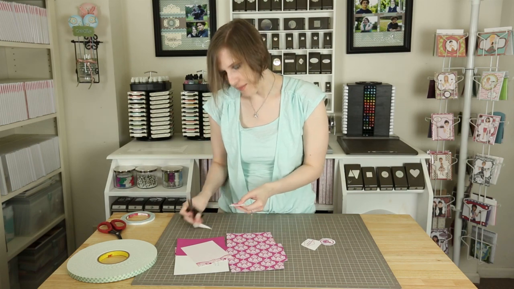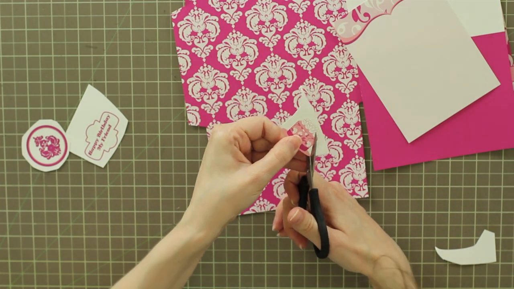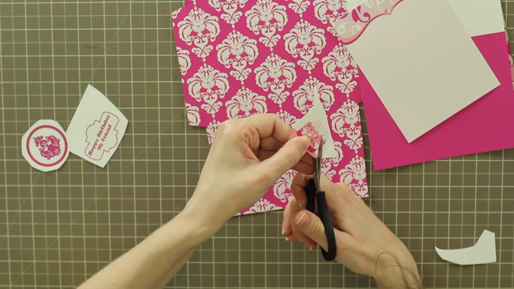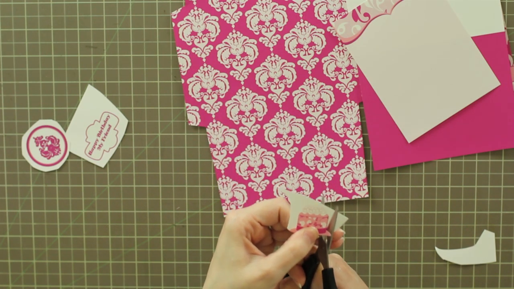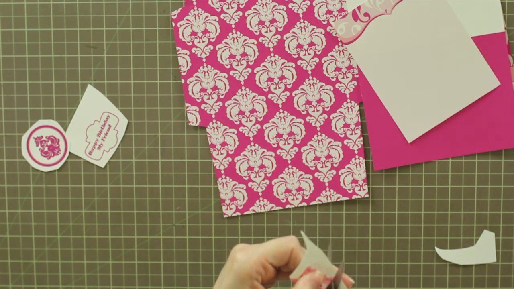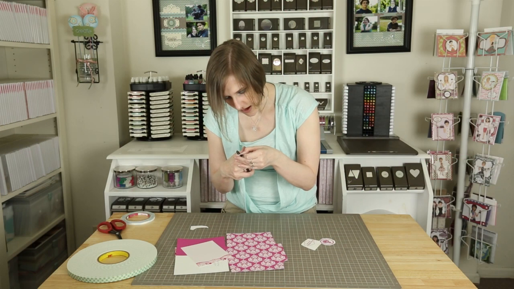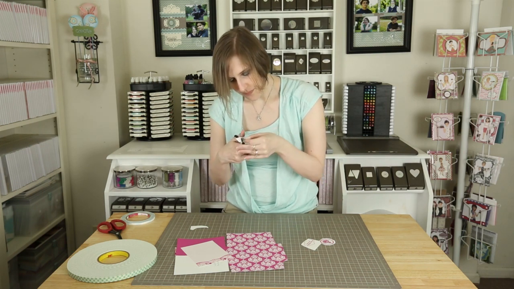I'm not sure if that makes sense, but let's see if my head is just not in the way. Let me see if I can get this. So you're just moving along, and if you're sort of tracing with your scissors, this can go pretty well. I know sometimes it takes a while for us to get used to that kind of cutting, but once we do, it doesn't have to take too long.